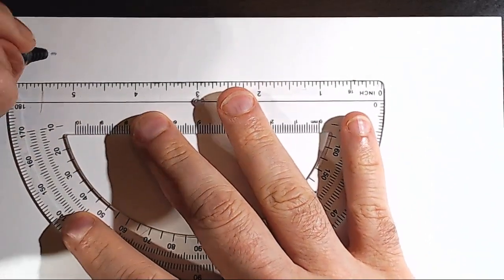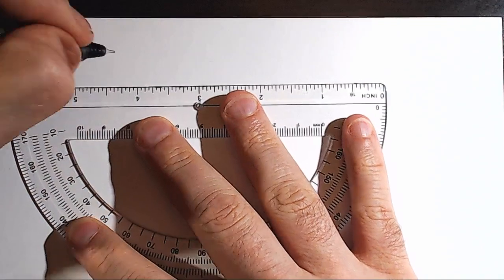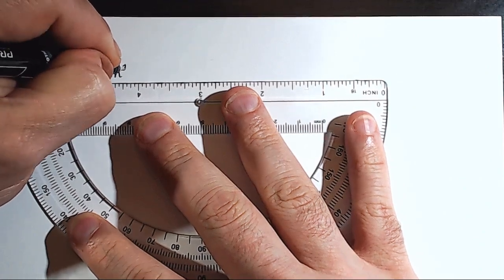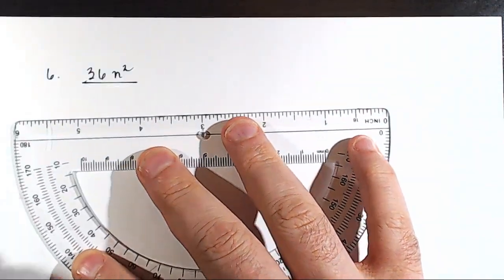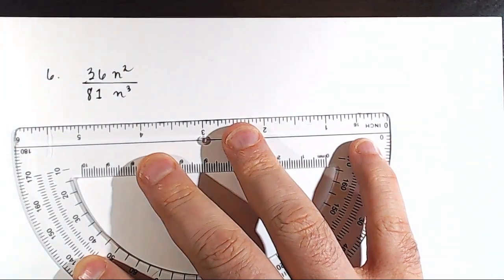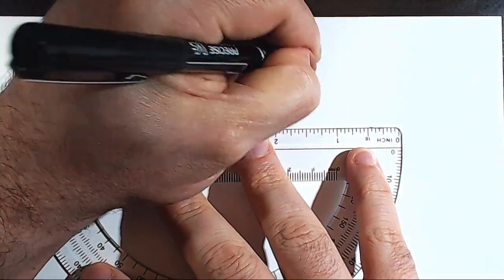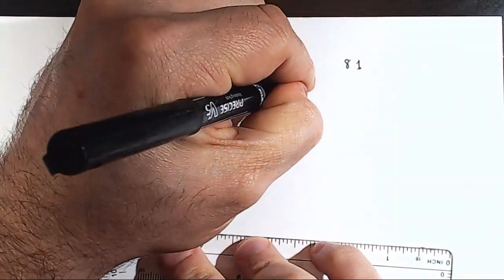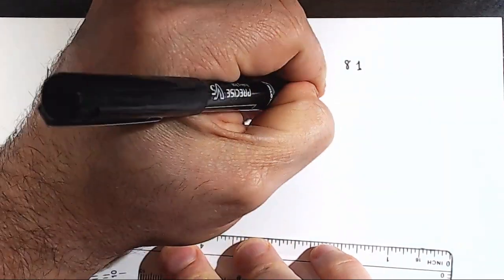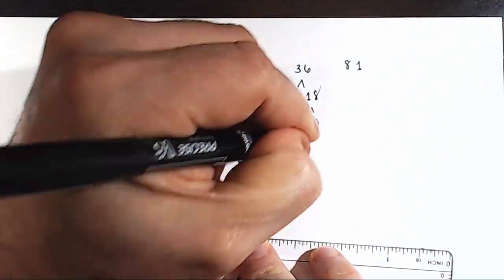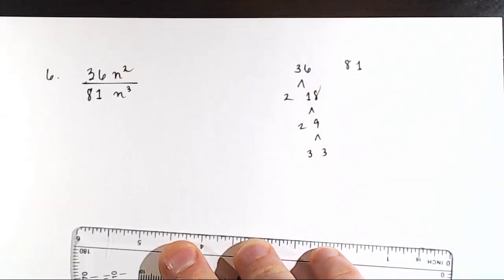Moving right along. Number 6. We're given 36n squared over 81n cubed. Okay, so again, we got to think about the greatest common factor of 36 and 81. And I'll prime factor this one. That would be 2 times 18. 18 is 2 times 9. And 9 is 3 times 3.